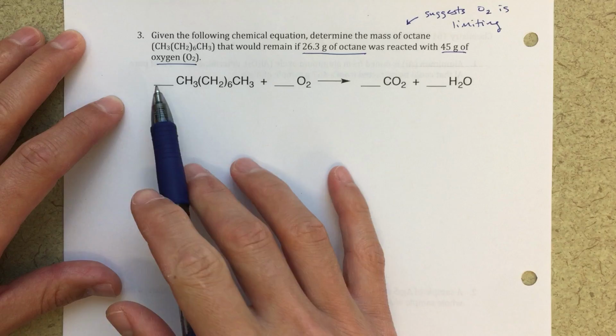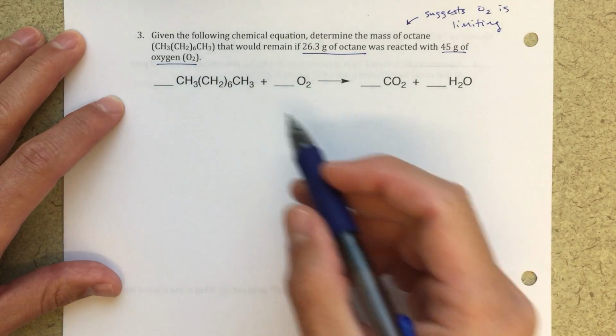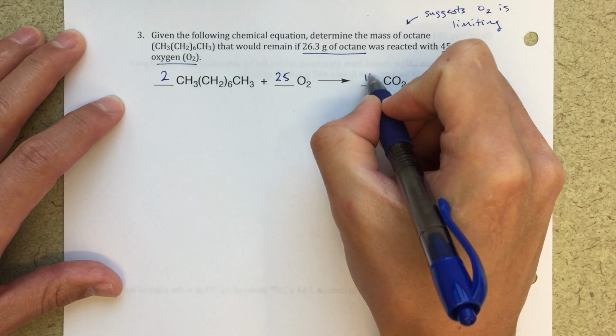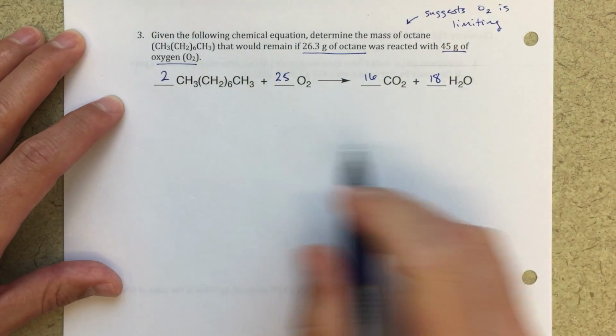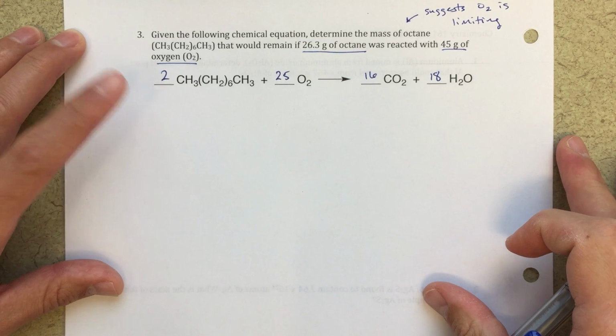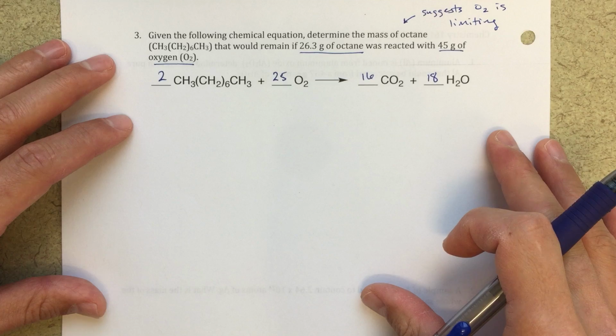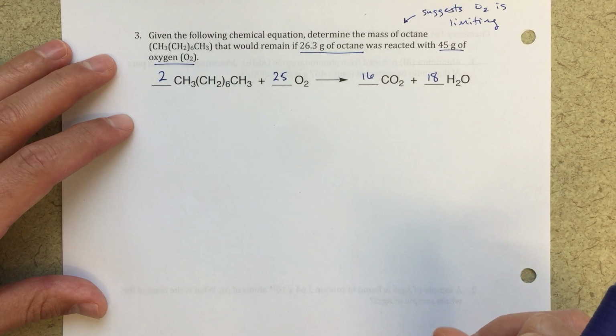To get started with this, obviously we're going to need to balance this equation first. I'm not going to spend time in this video talking about how I get to these coefficients. I think that at this point in time, you should be able to figure out that the coefficients are 2, 25, 16, and 18. If you are still struggling with that, that is something we need to clean up sooner rather than later.